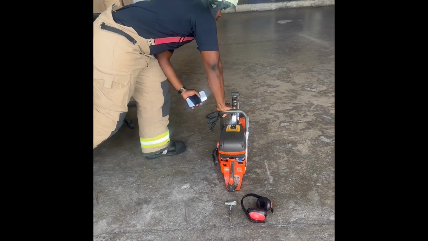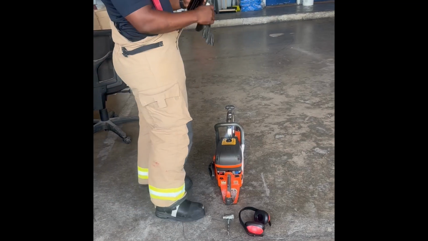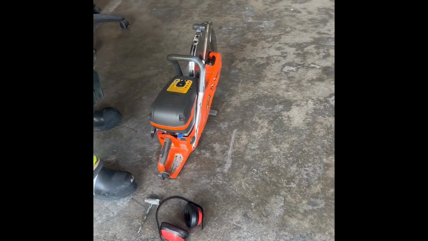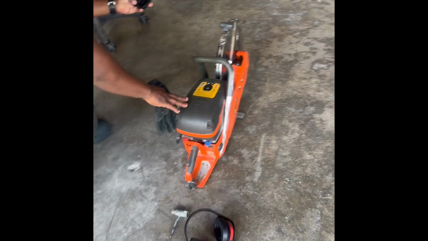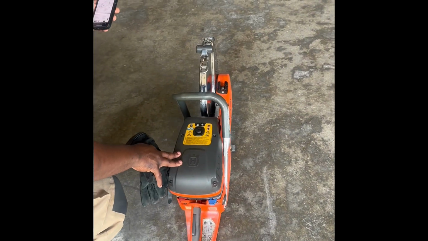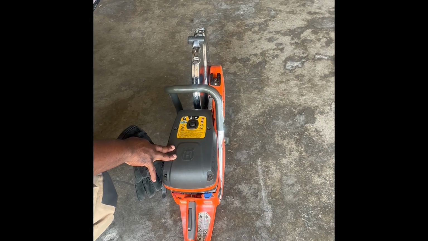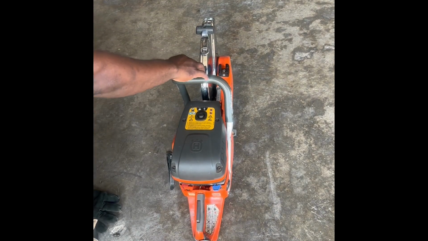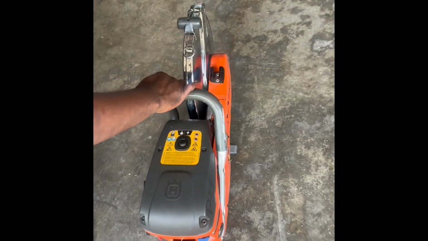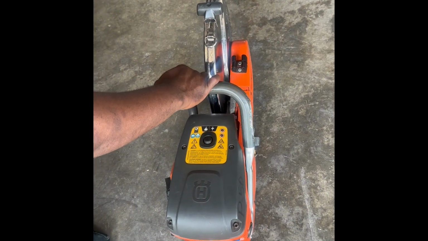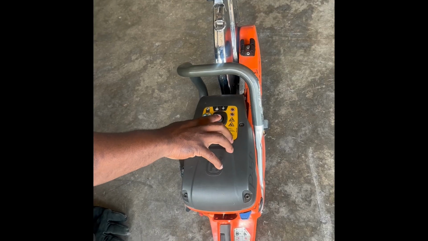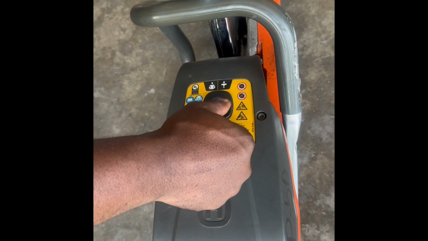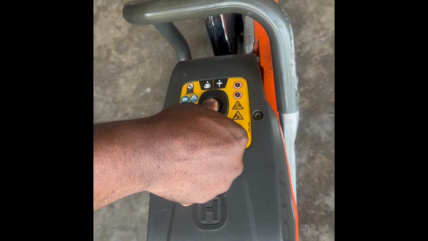Over here, I'm just going to point out some of the parts around it so you get a quick familiarization and look at it before using it. Let's start with the simplest one. This is the front handle. Second part, this little button on top of it is a decompression valve. When you want to release tension off of it, this is where you would engage and click right over here.